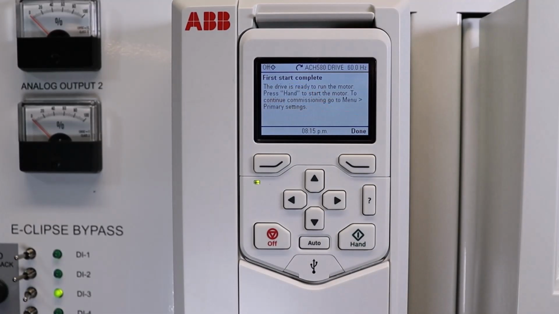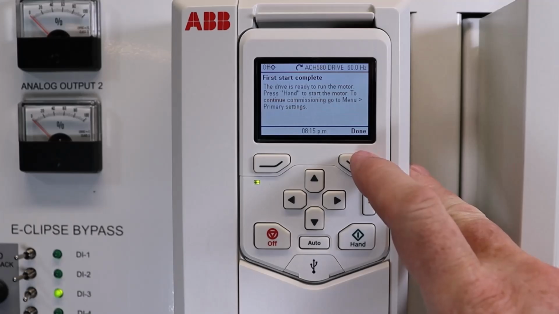First start is completed. The drive is ready to run the motor; press hand to start the motor. But we have not completed commissioning the drive. We need to go to the main menu and primary settings to commission our system. So we'll hit done, and the first start is done and completed.